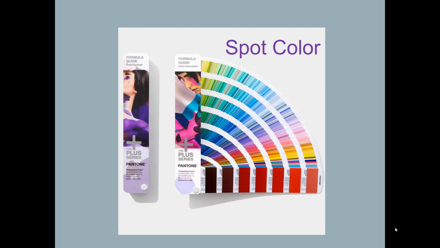Spot color, and Pantone is an example of spot color, is if you go to a print shop, you can specify a very exact color combination called a spot color. And then you're guaranteed the exact color result will print correctly.